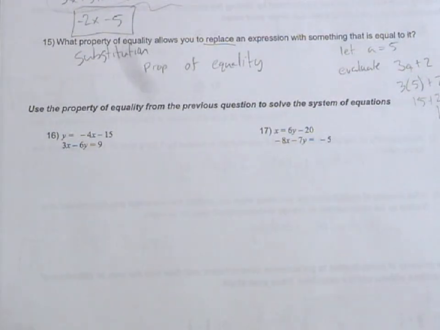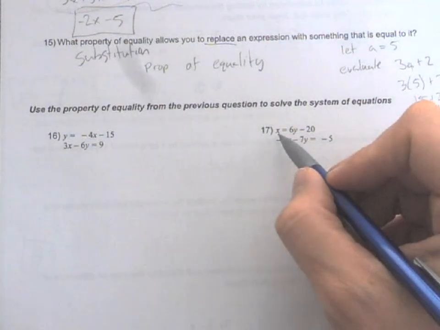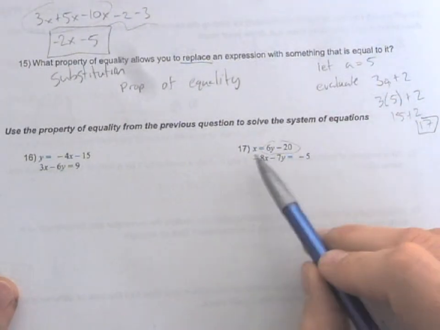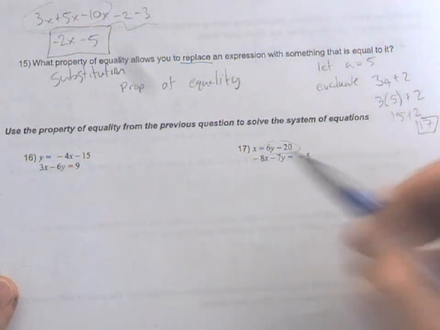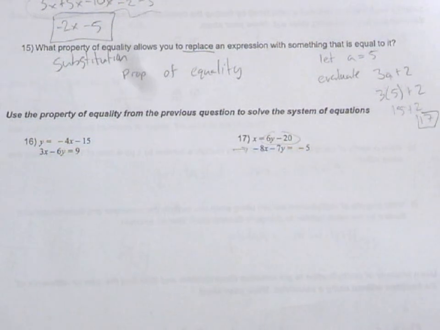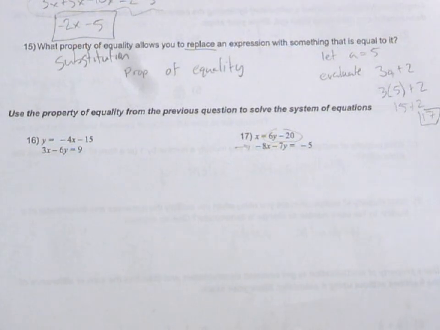The same thing's going to happen here, but it's going to be a little bit more complicated. In Secondary Math 1, you learned how to solve systems of equations with 2 variables in it. Let's take a look at this one. Right now, this says x is equal to 6y minus 20. What that means is whenever I see an x, I can replace it with 6y minus 20 because they're equivalent. Just like I replaced a with 5, I can replace x with this thing. So if I look at the second equation, anytime I see an x, I can replace that x with 6y minus 20. Let's try it out.